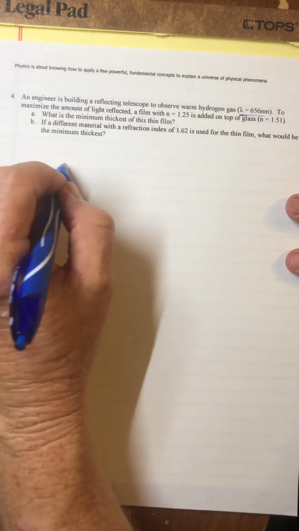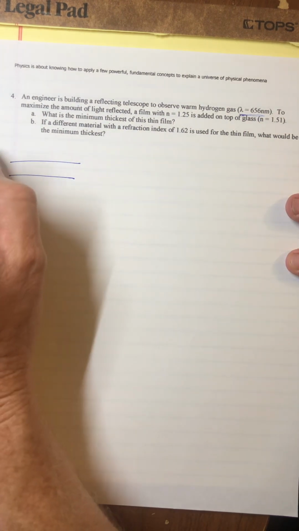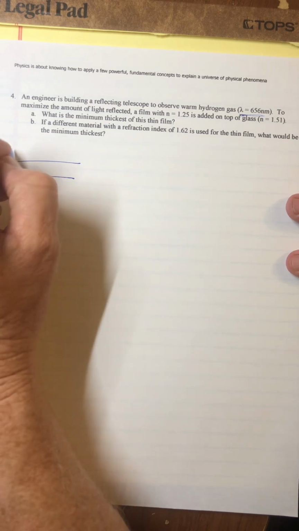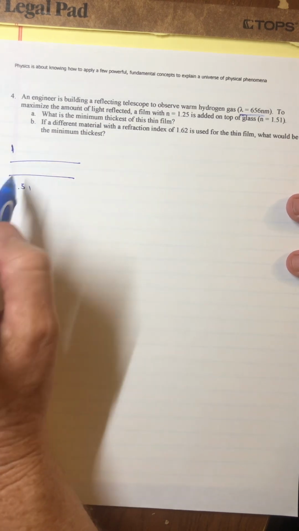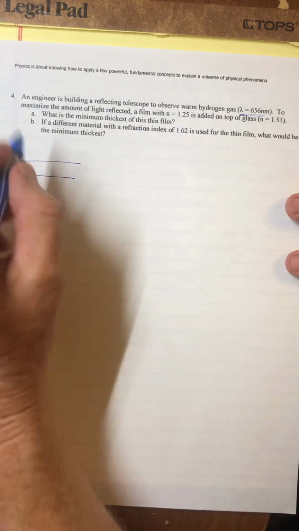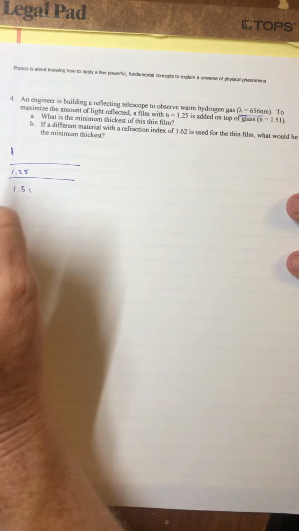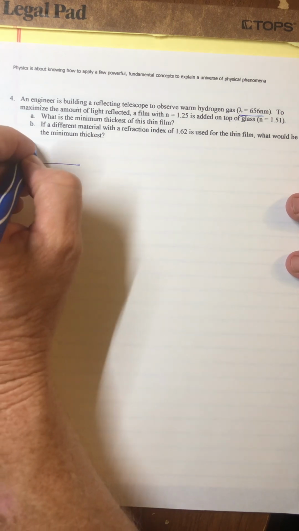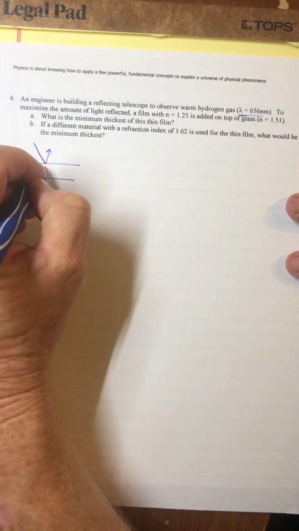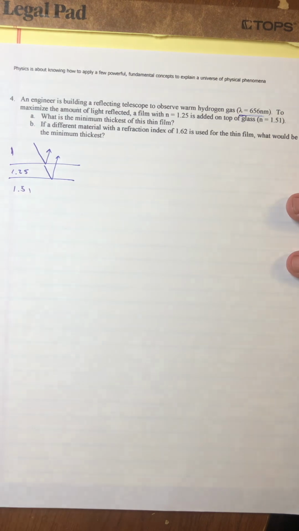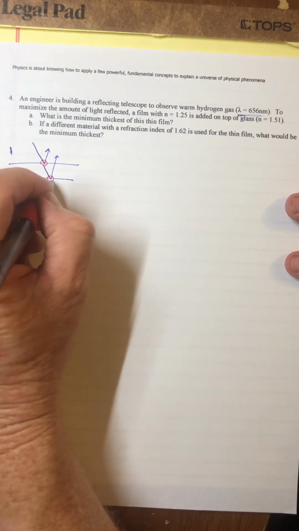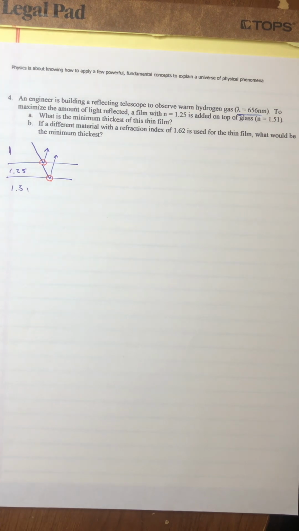And so what we're going to do is make this thin coat on the glass. Here's the glass, and it comes in from the air, so the index is 1. And a thin film has an index of 1.25. If you remember our discussion on this, there's going to be a phase shift off the top surface of the thin film as well as here.